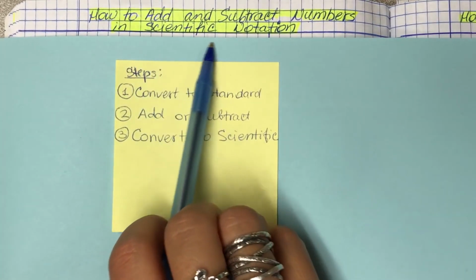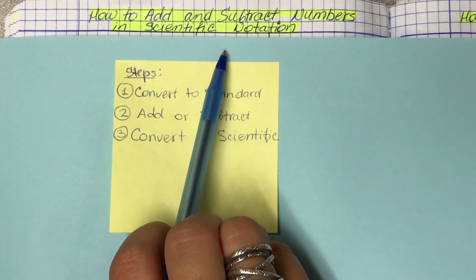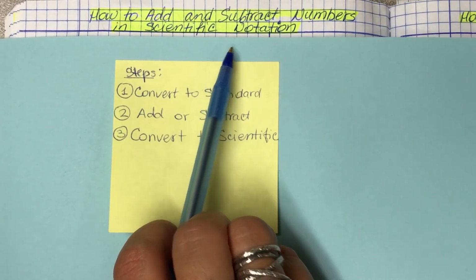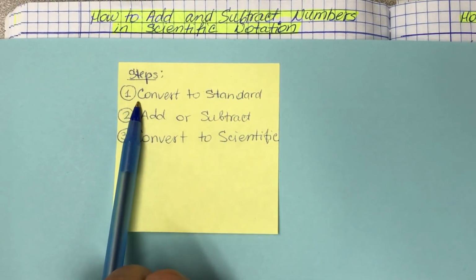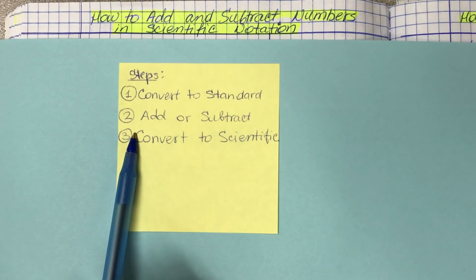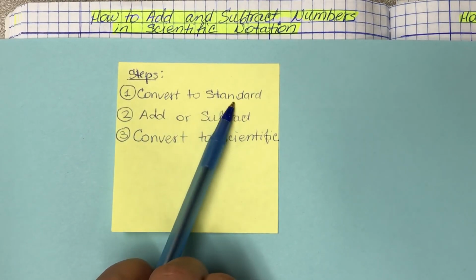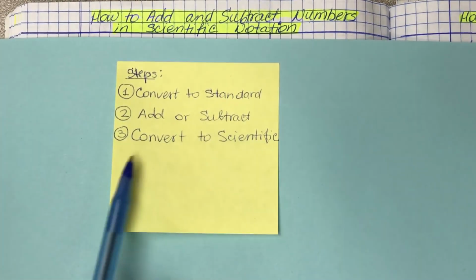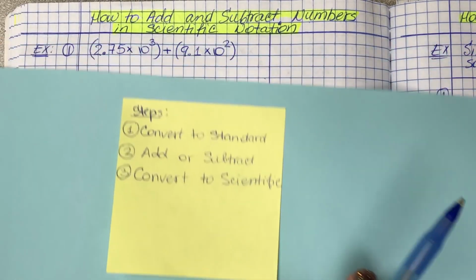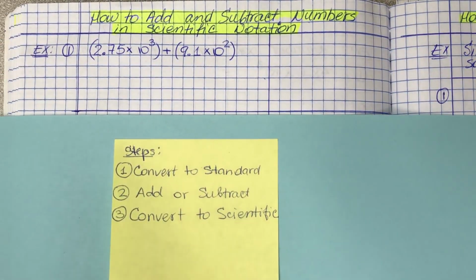In this video, we'll see how to add and subtract numbers in scientific notation. There are a couple of ways to do that. The easiest, before we understand the scientific notation better, is to convert the numbers to standard form, add or subtract, and then convert the answer back to scientific. Let's see what that can look like.